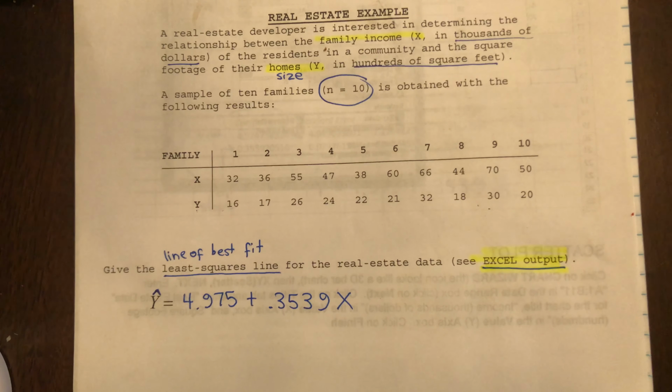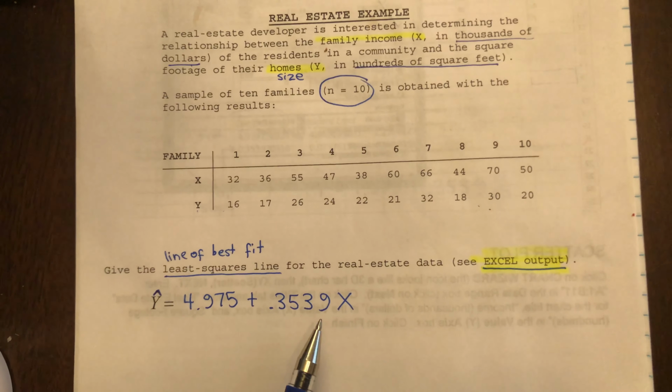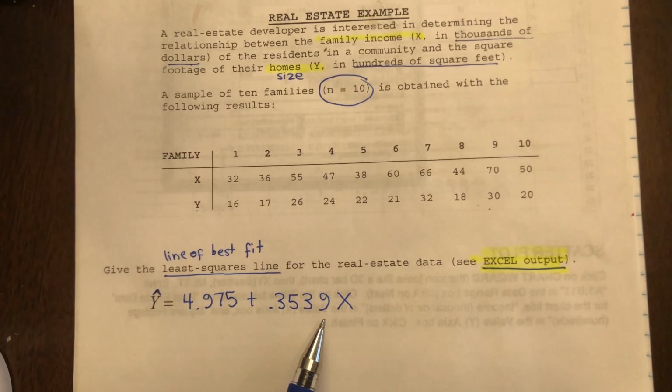The next thing we're going to talk about is what we in this particular class are going to do with this line, how this line is going to help us. So that will be the second part of this video, and we'll continue from there.